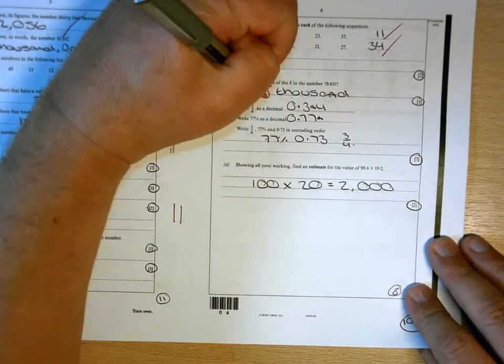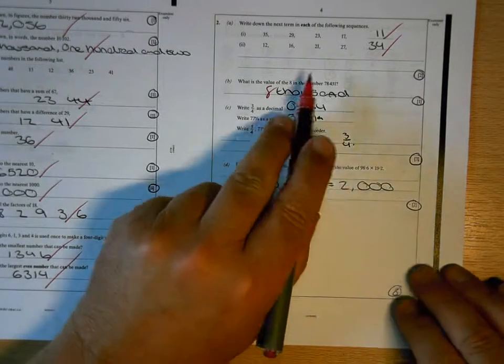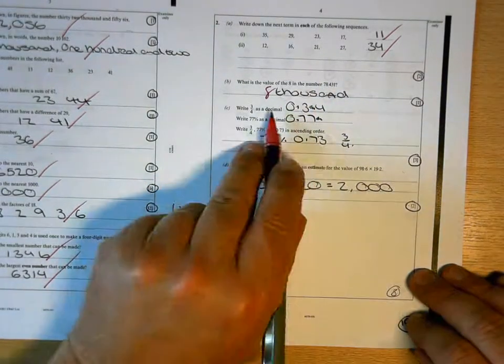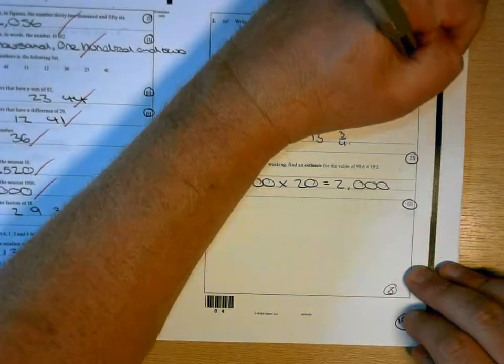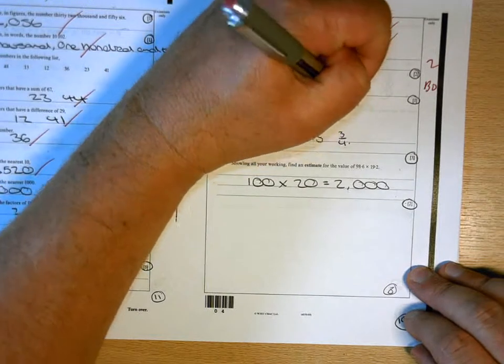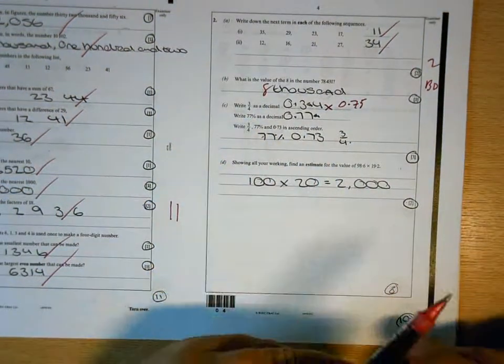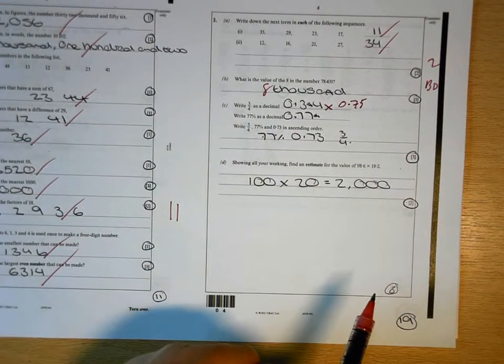Right, you're going to lose a mark here because you have to tell me that it's worth 8,000. It's in the thousands column, but because the digit is an 8, it's worth 8,000. 3/4 is not 0.34. It's 0.75. You need to know the equivalents for quarters, halves, 3/4, and so on.